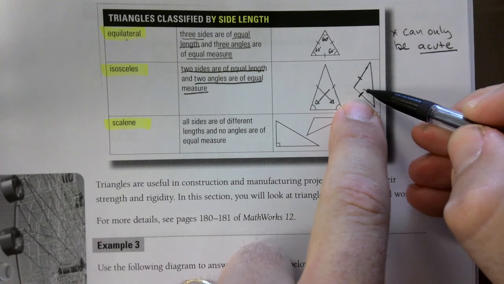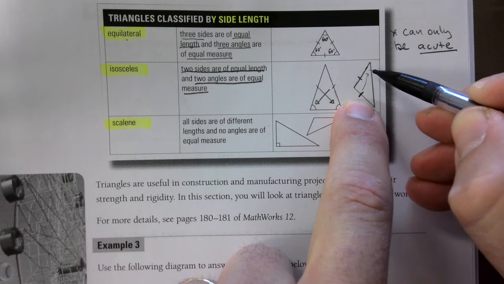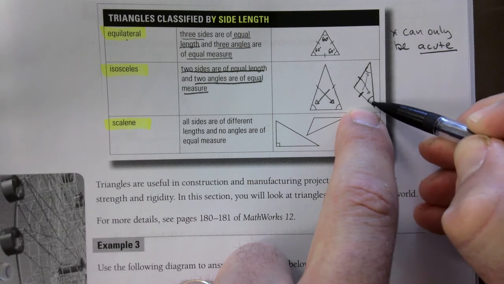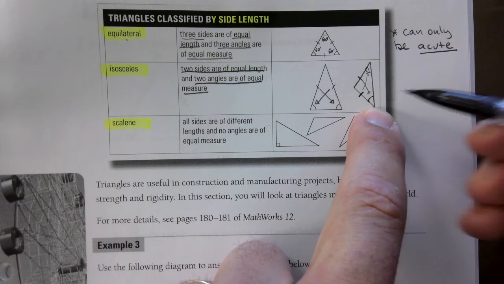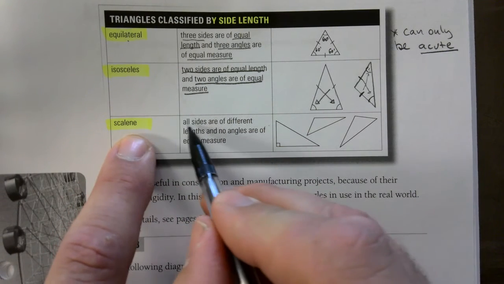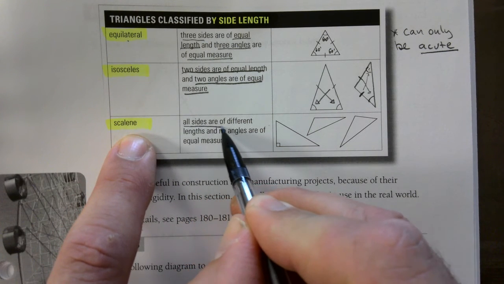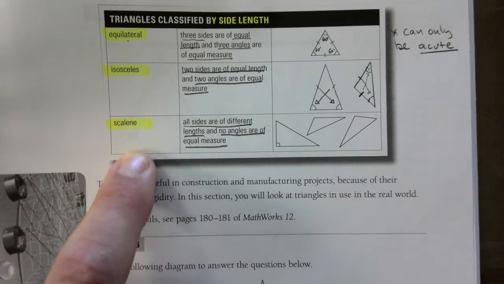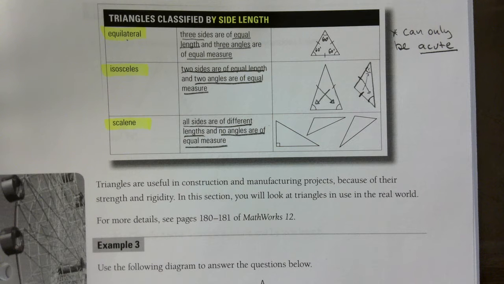So you kind of follow it: arrow to this angle and arrow to this angle. These two angles are going to be the same. So it's always the angles across the two congruent sides that are going to be the same. Scalene: all sides are of different length and no angles are of equal measure. All sides are different. Okay?